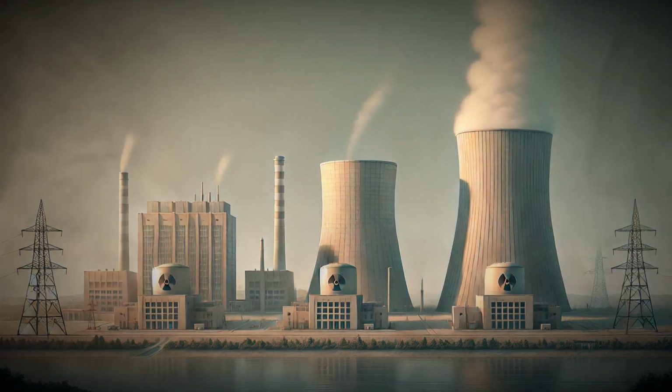The 1950s and 1960s became a period of rapid development, with nuclear power promoted as the energy of the future, often described as too cheap to meter. Countries invested heavily in reactor research, building different designs such as pressurized water reactors, boiling water reactors, and gas-cooled reactors, each with specific advantages and challenges.